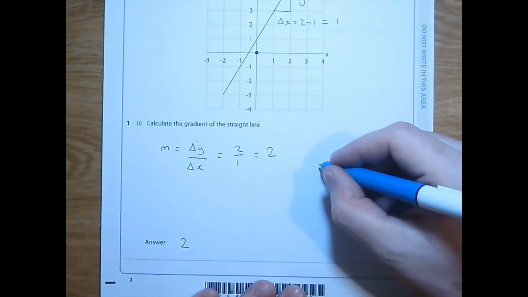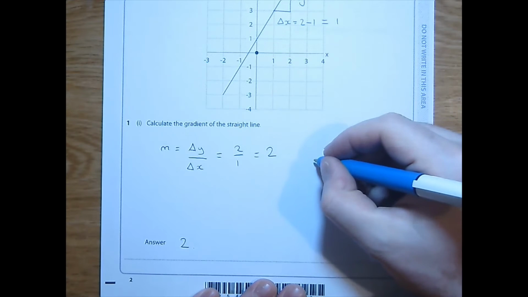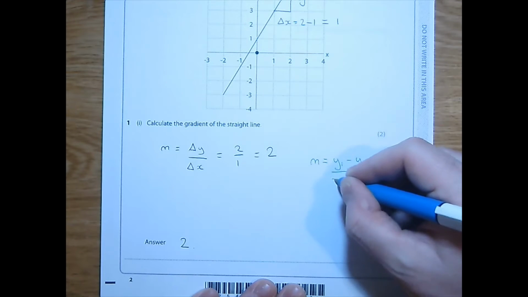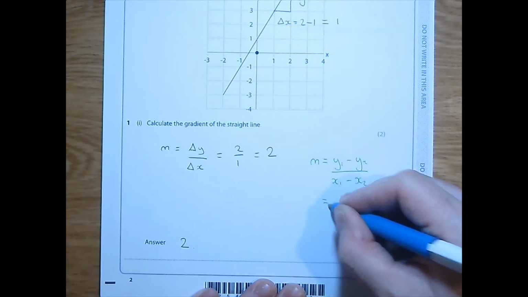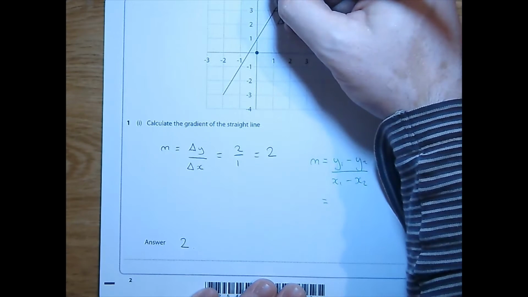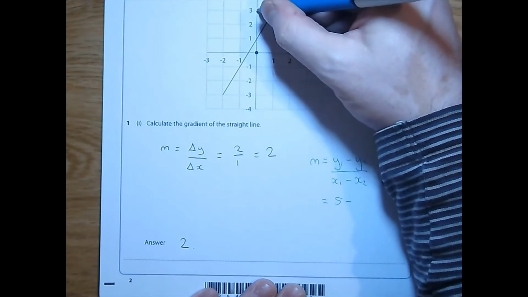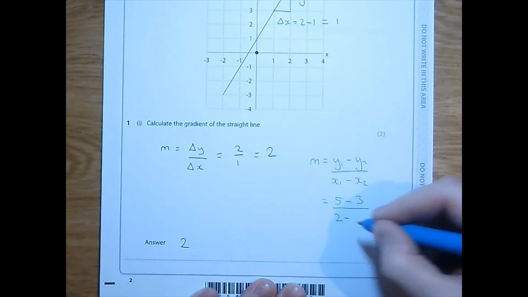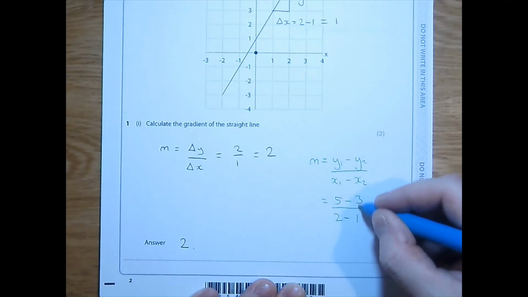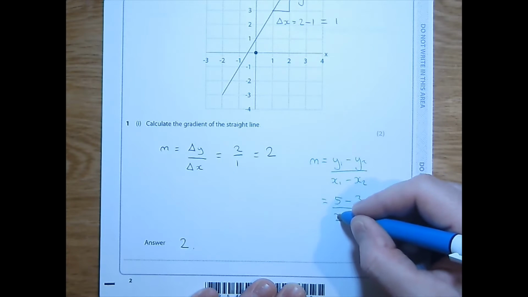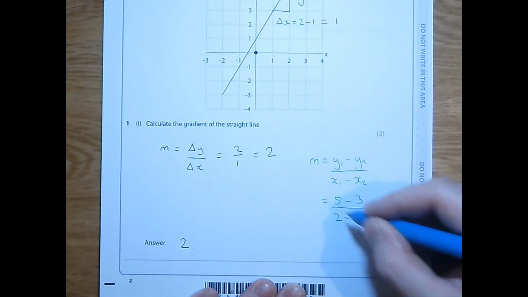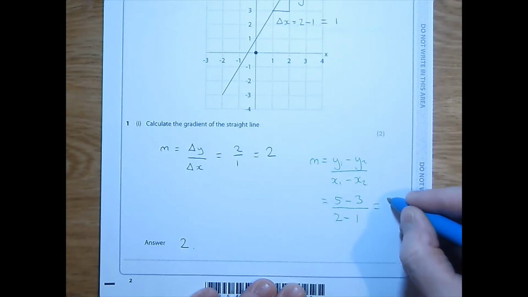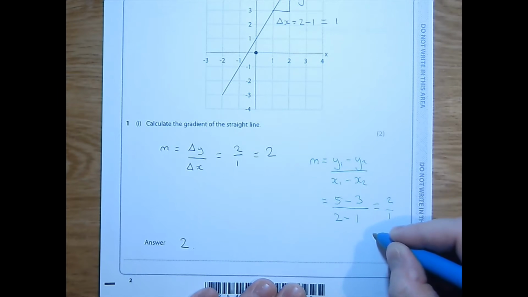An alternative format we could have used would have been m equals y1 minus y2 over x1 minus x2, which is, of course, the first y value is 5 and the second one is 3. And when y is 5, x is 2. And when y was 3, x was 1. So these values correspond, and these values correspond. Effectively, 2, 5 is one of the coordinates, and 1, 3 is one of the coordinates. That then gives us 5 minus 3 is 2, 2 minus 1 is 1, positive 2.